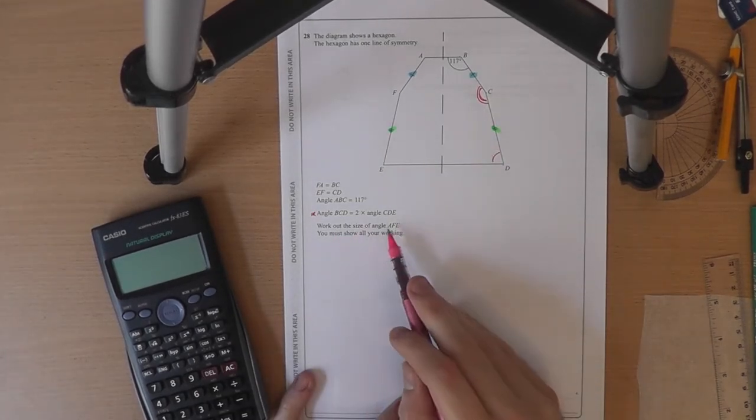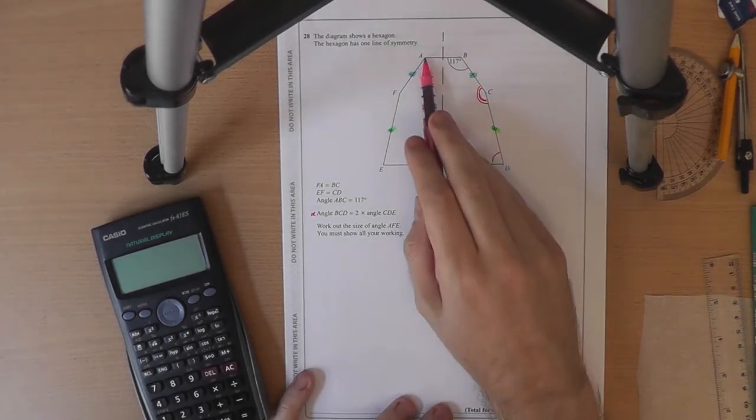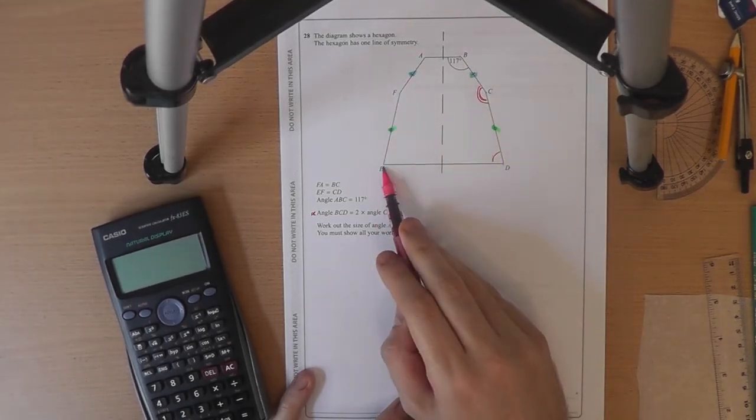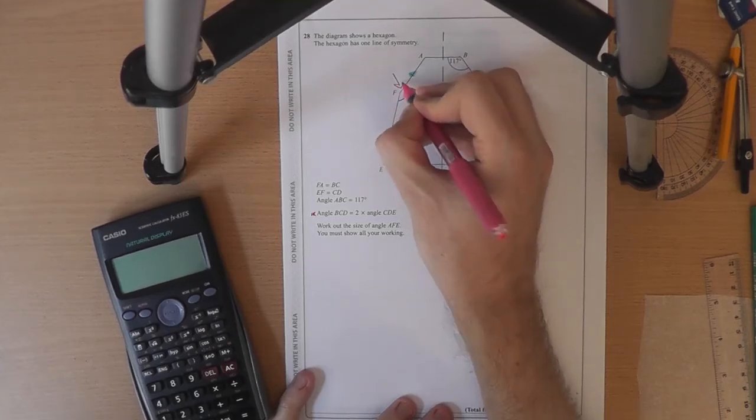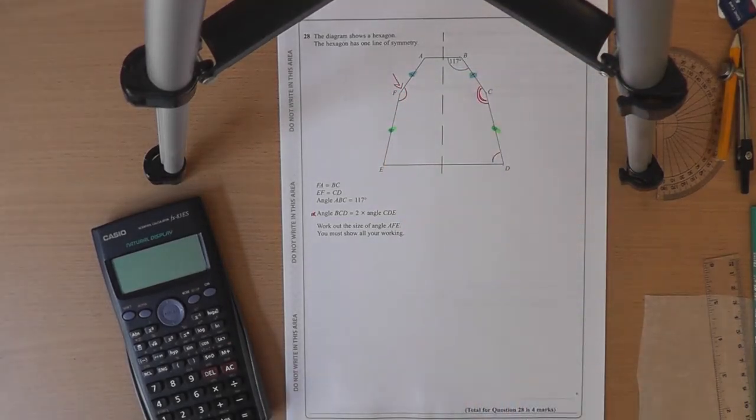Work out the size of angle AFE. A to F to E. So that's this angle here, and this is the one that we are looking for. This one here is the angle that we are looking for. So how are we going to go about that? Right, it's a hexagon.